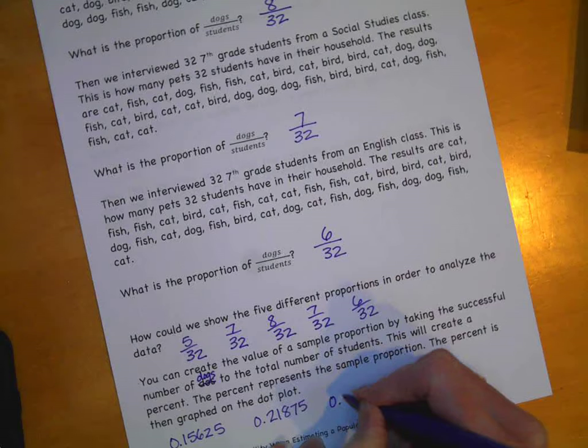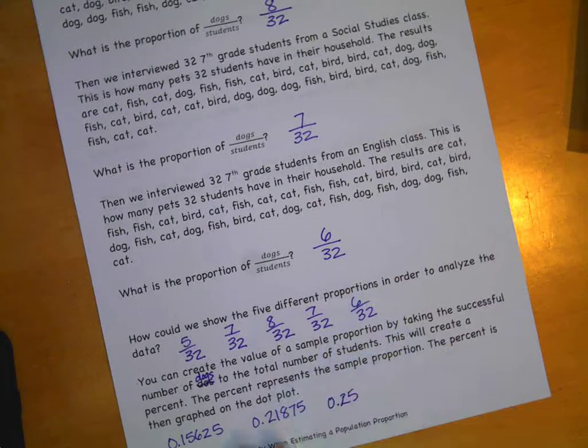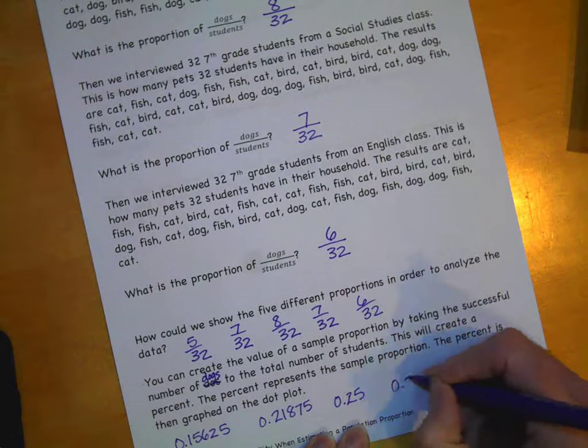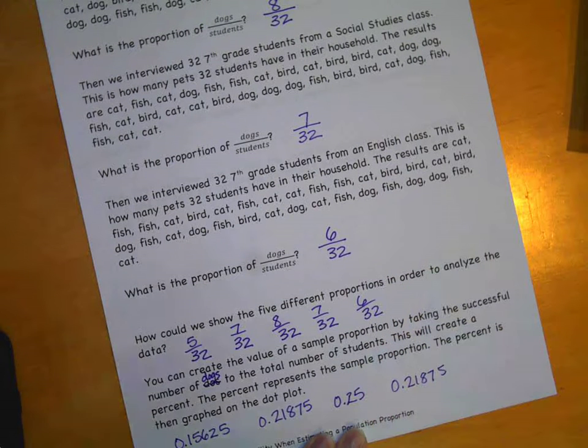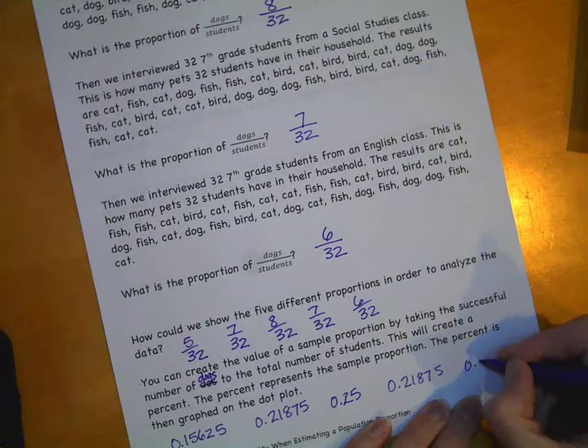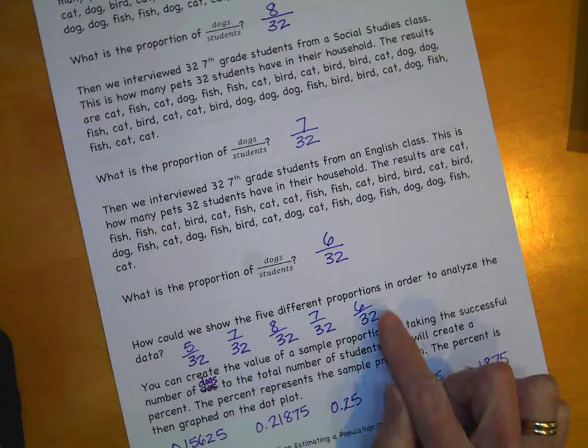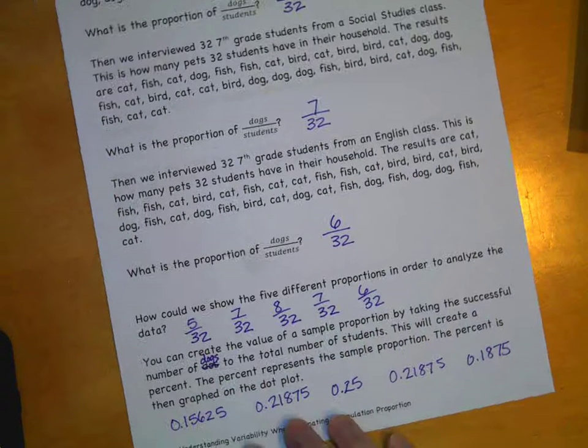Okay, let's do 8 divided by 32, and we get this. Then we have 7 again, so we already have that one, 0.21875, and then we have 6 divided by 32, and we get 0.1875. So these are these proportions represented in decimal form.